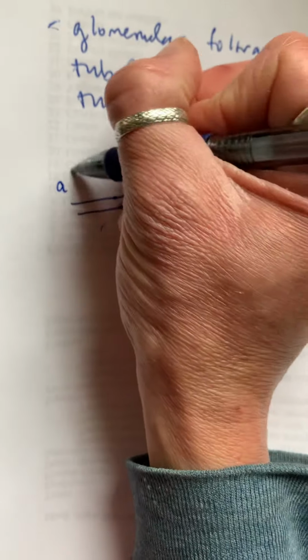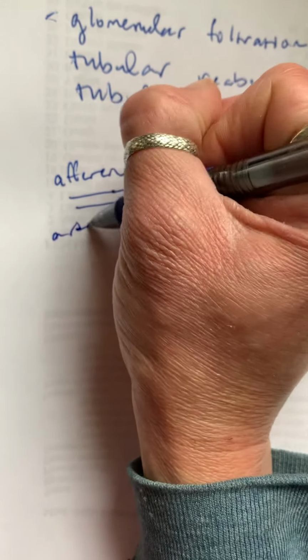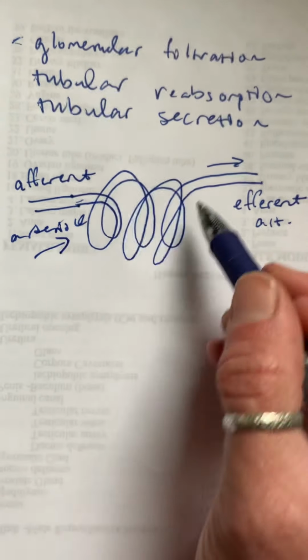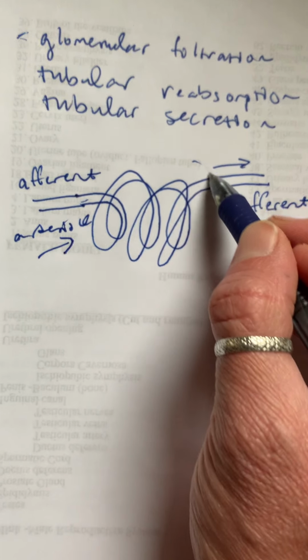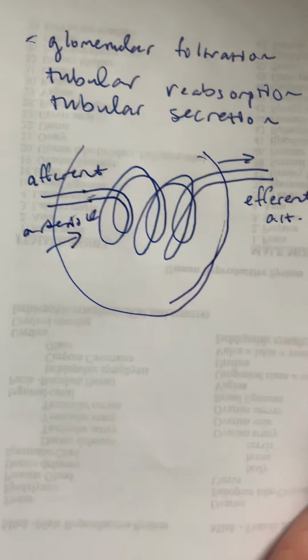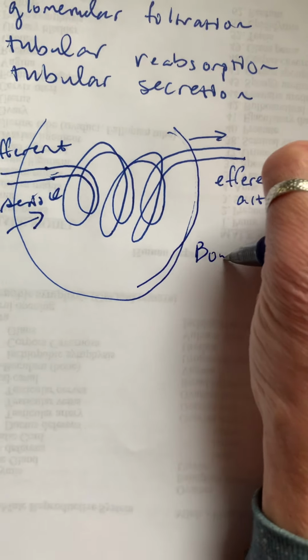And then this is the afferent arteriole. Remember, that's bringing blood to the glomerulus. And then this is the glomerulus, and it sits inside the first part of our tubular pathway, which is the Bowman's capsule.